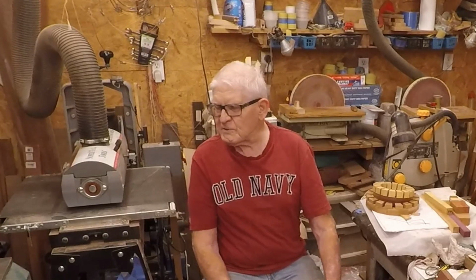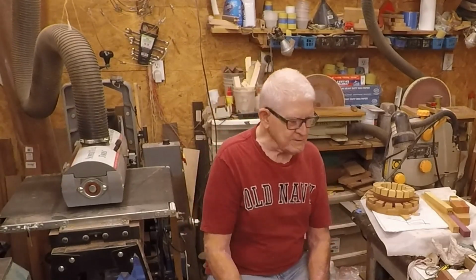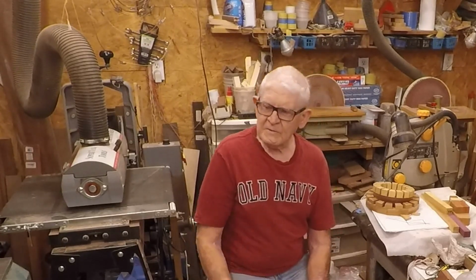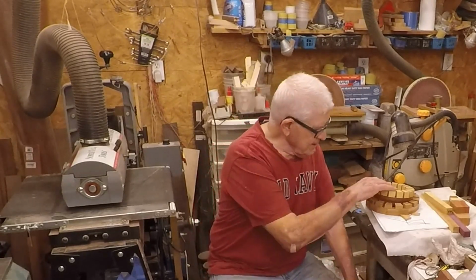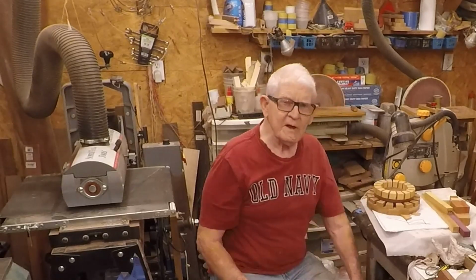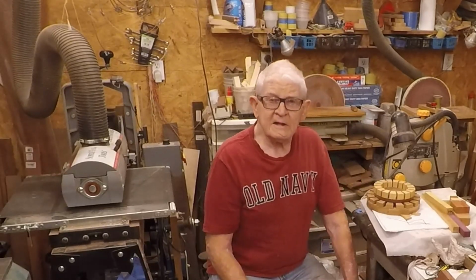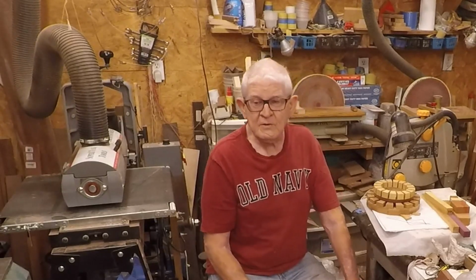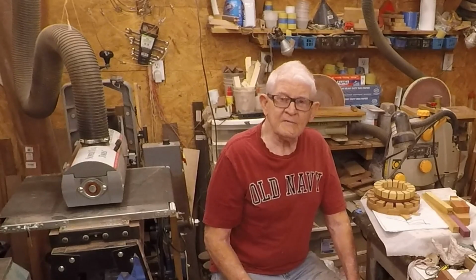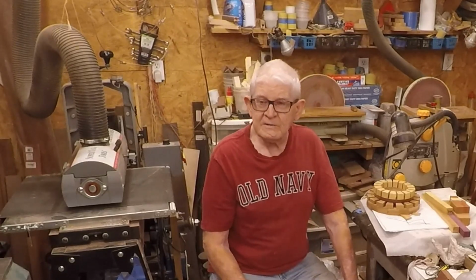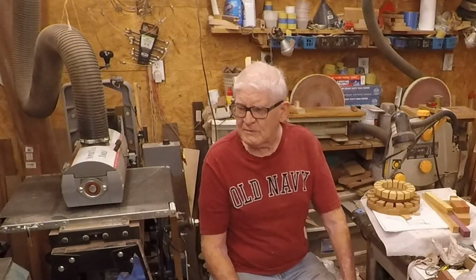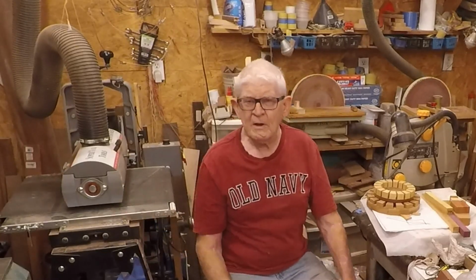And as for turning tools, no matter what tool you use, they all do the job. The correct tool to use for a segment turning or an open segment turning is really the one that is least dangerous for you to use. And that's normally the one that you know how to use. So it don't matter what you use. I'm just showing you what I use.